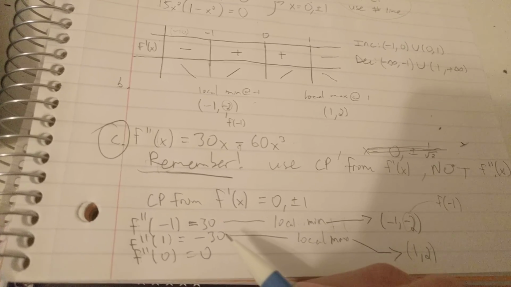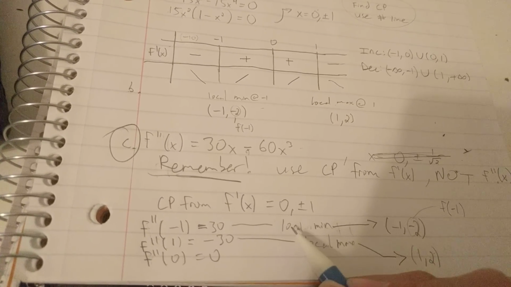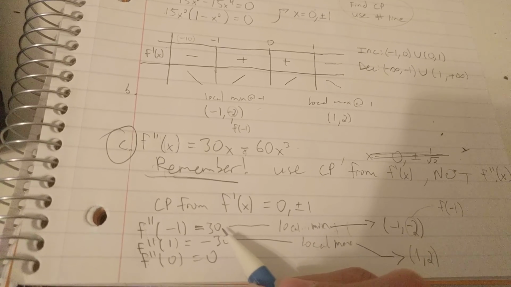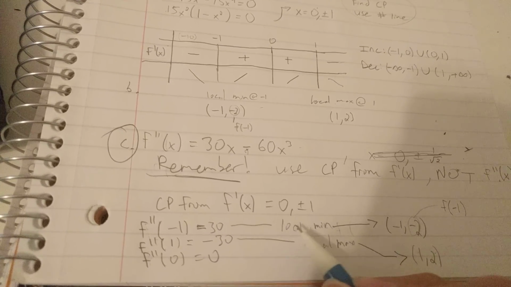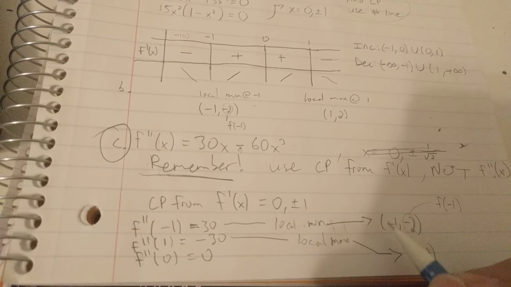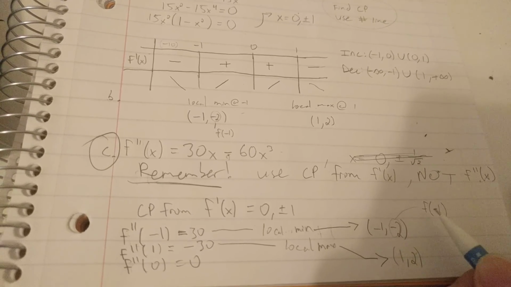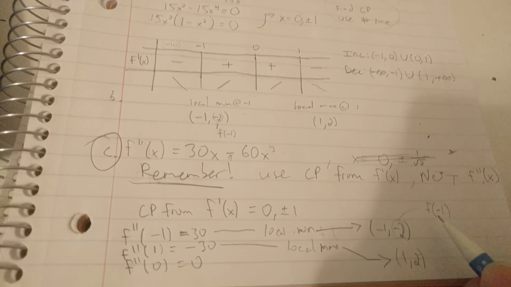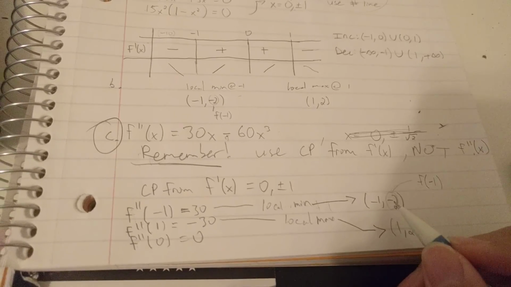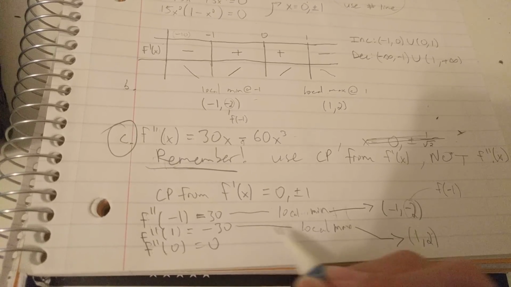Remember that, it's like opposite, okay? So this is going to be a local min, 30, because it's more than 0, not local max. So 30 is more than 0, local min, okay? So we're going to use the negative 1 right here as our x value. And to find y, we plug it into, once again, the original equation, which is right here, okay? And that's going to be negative 2. And negative 30 is less than 0, so it's going to be our local max.